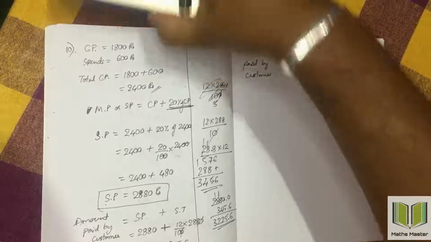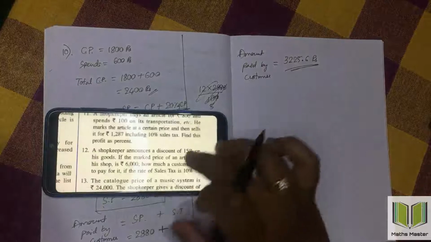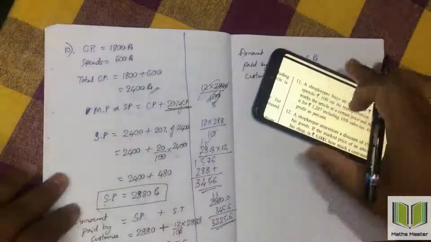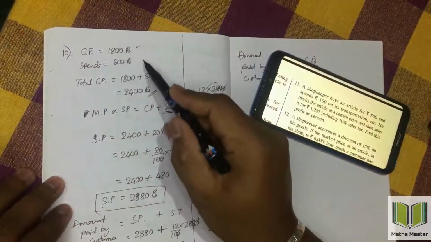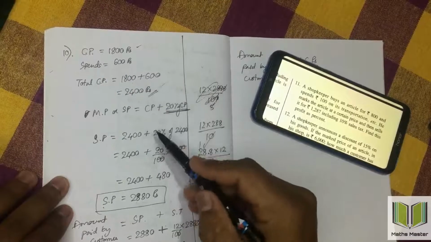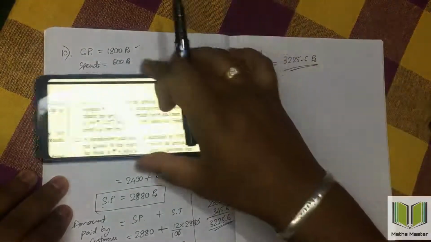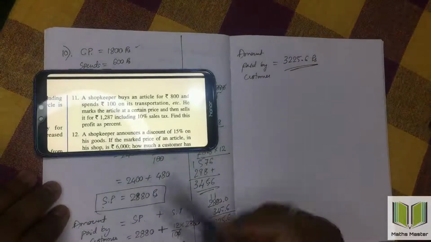Now 11th problem seems to be similar to this one. A shopkeeper buys an article for 800 rupees and spends 100 on its transportation. He marks the article at certain price and then sells it for rupees 1,287, including 10% sales tax. In this problem, they have given cost price. The total cost price can be calculated, and instead of giving it in terms of percentage, they have given amount paid by the customer directly.